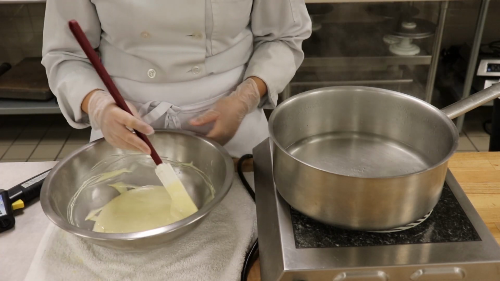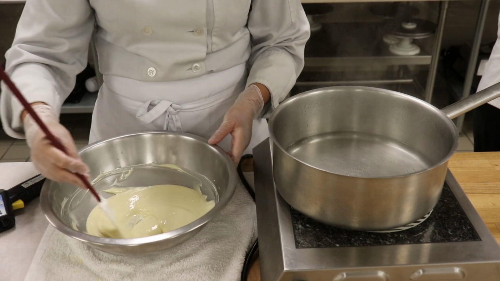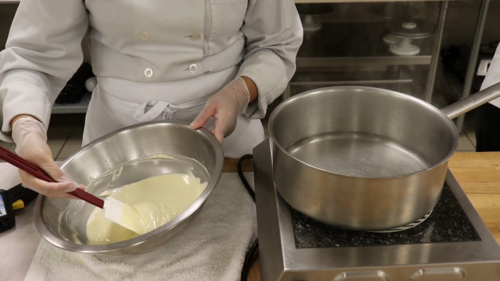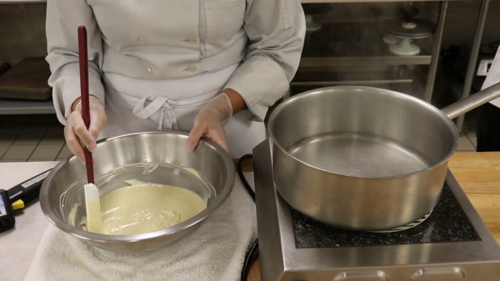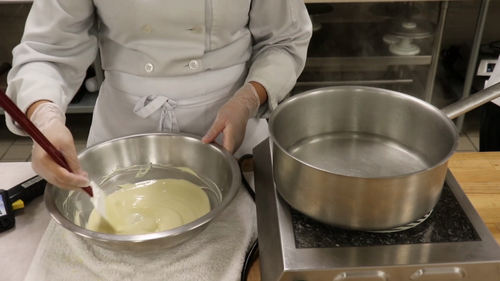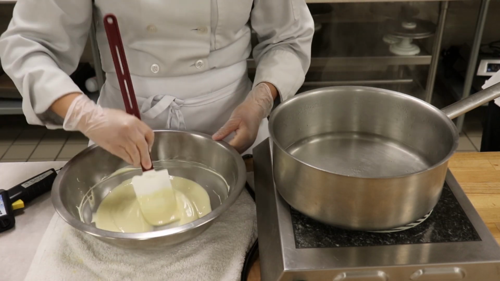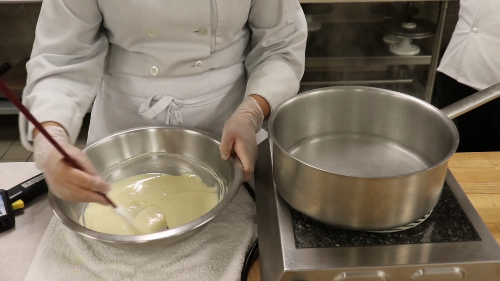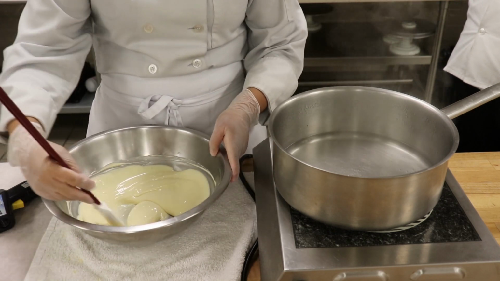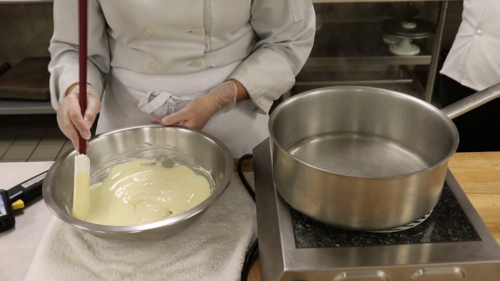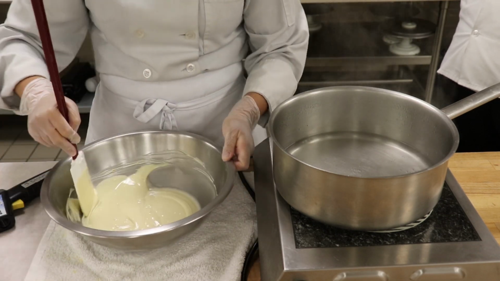My temperature is at 89 right now, and I still have a couple of seeds in there, meaning pieces of chocolate that haven't melted into it. So I'm just going to keep stirring. Remember, you have to take the temperature all the way down to 80 to 82 degrees, and just keep agitating that chocolate. Remember, it takes temperature, agitation, and time.